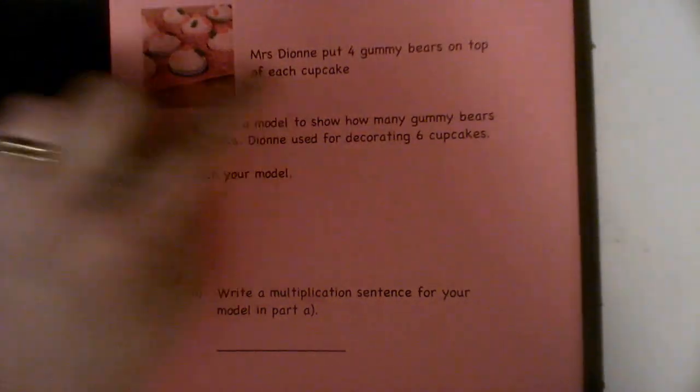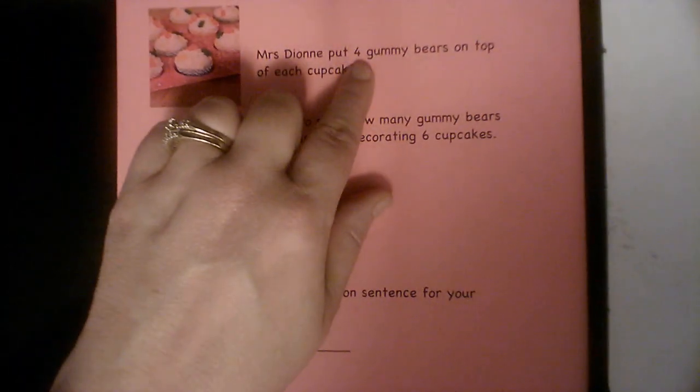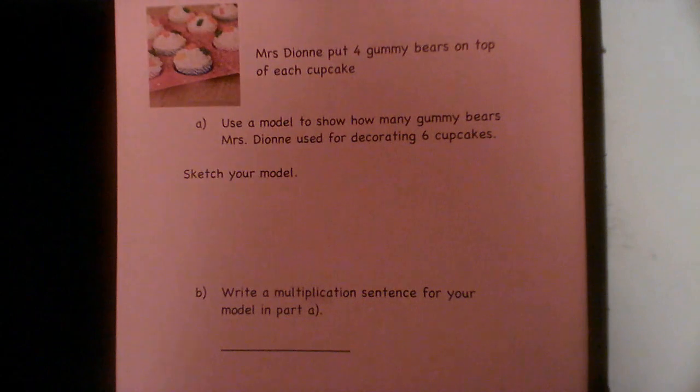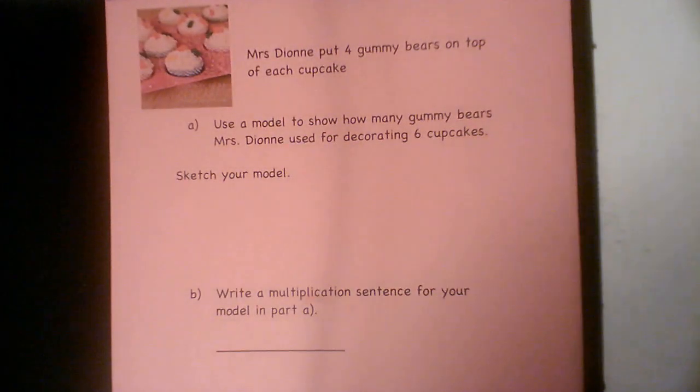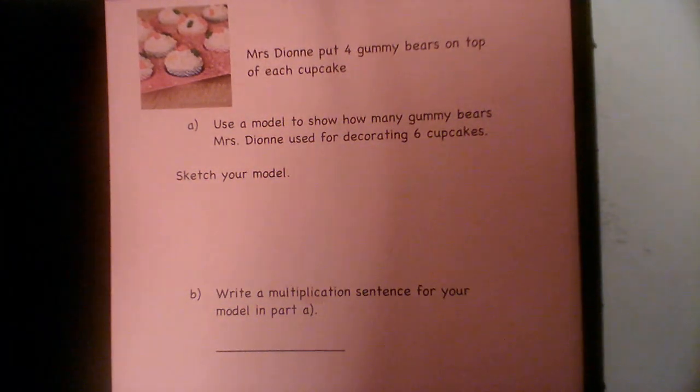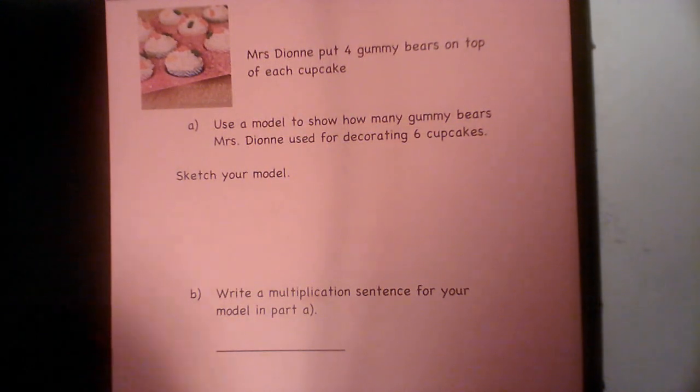My model is going to be representing the gummy bears because I know that there's 4 gummy bears on each cupcake. And I don't have gummy bears in my house, but that's the beauty of a model, is you don't need to use the actual object. It is something that you're using to represent something else.